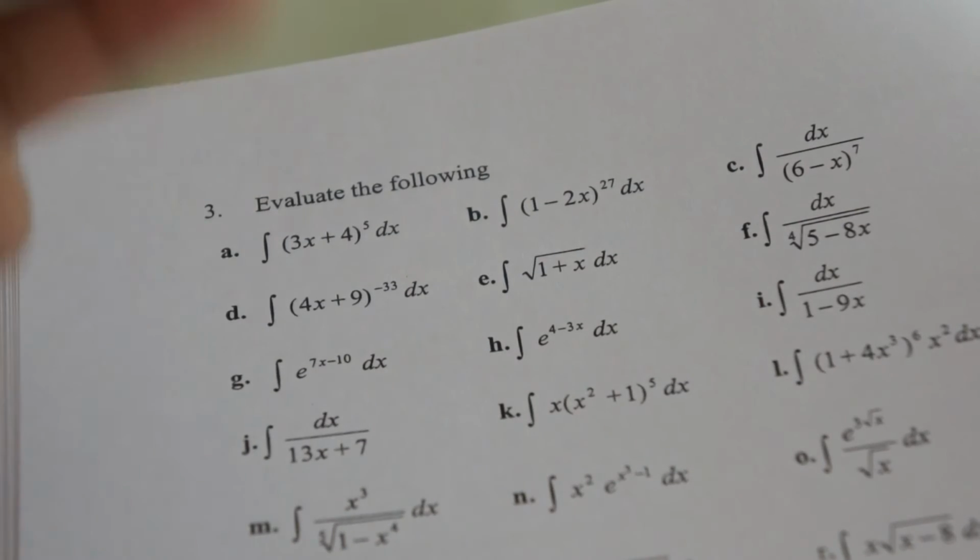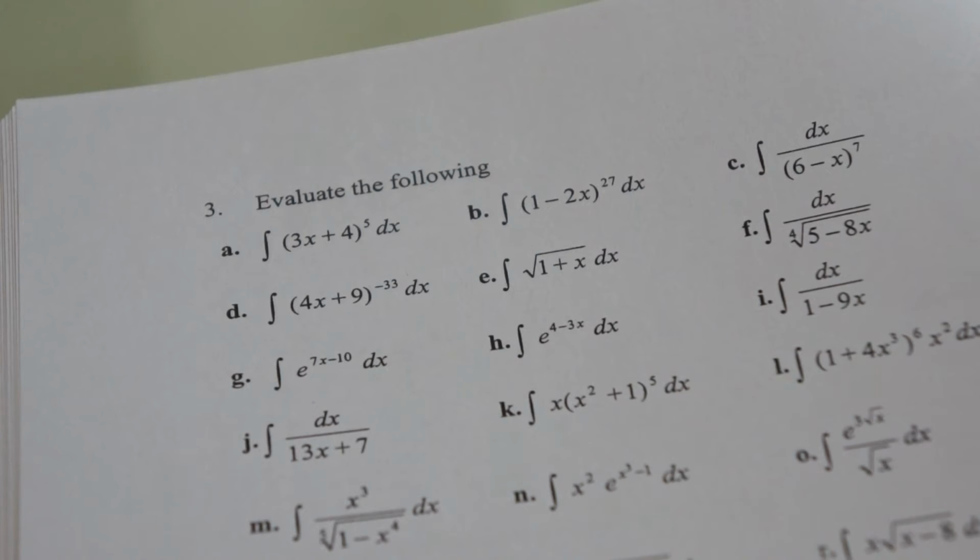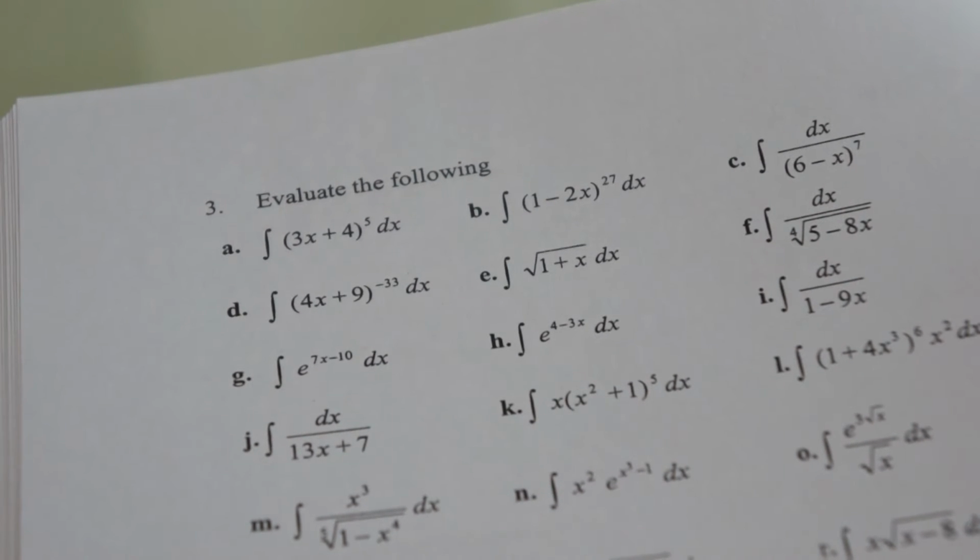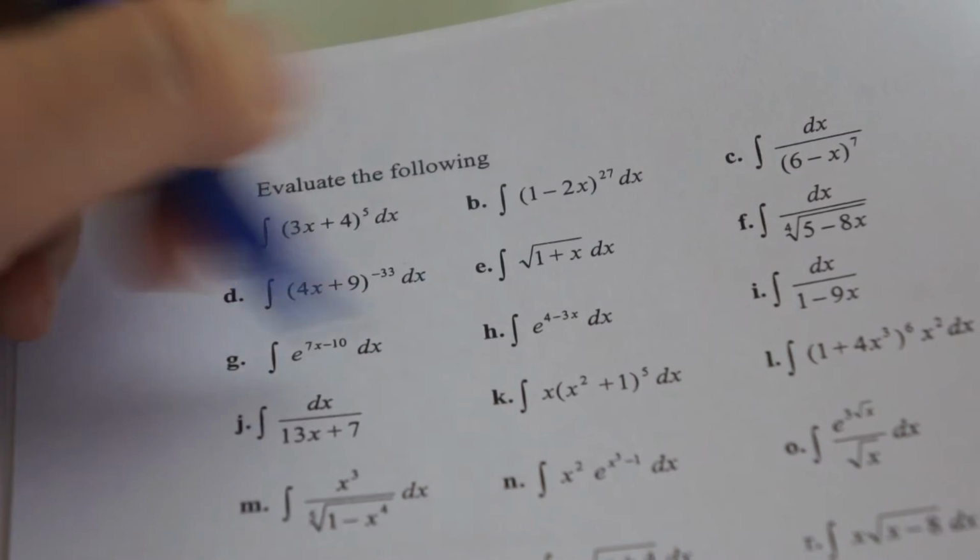For the rest of the questions you can also try it, and then I will show part g, because it is an exponential function. What you do is let one of the functions be u. Our question is to integrate e to the power of 7x minus 10.